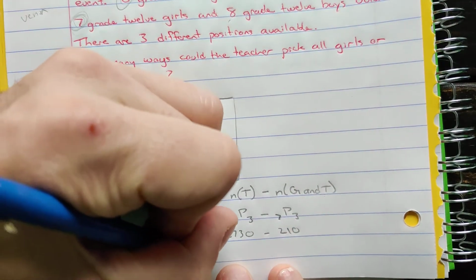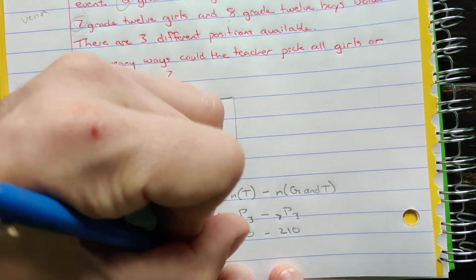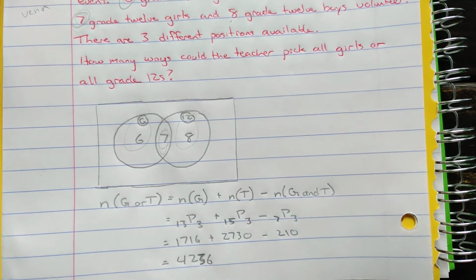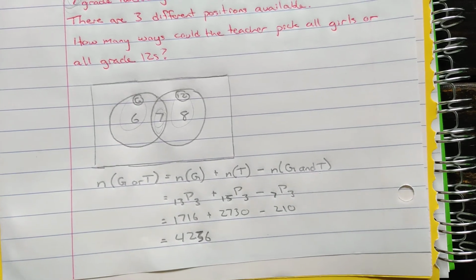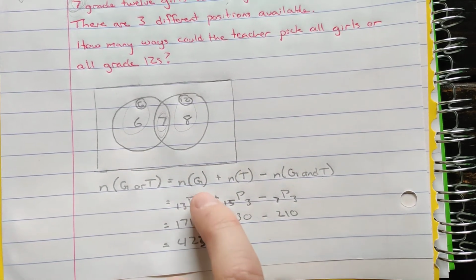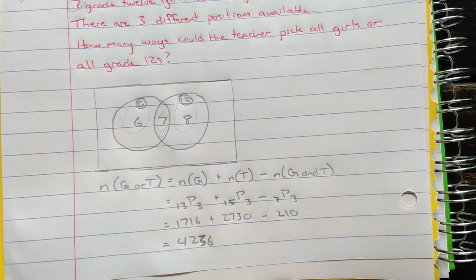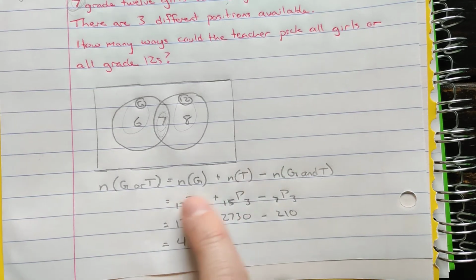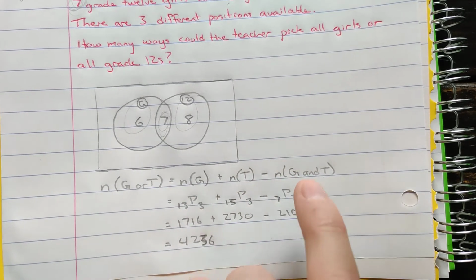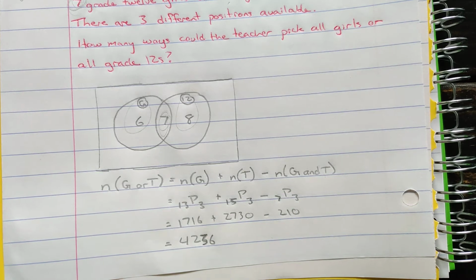There's 4,236 ways of choosing all girls or all grade 12s. So again, what we did, with the situation where there's the overlap, we look at the number of ways of choosing one option and the other option, we add them up, and then we look at the possibility of the overlap and how many arrangements are there and subtract it to get rid of that one set of doubles.